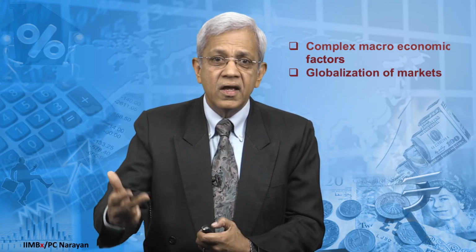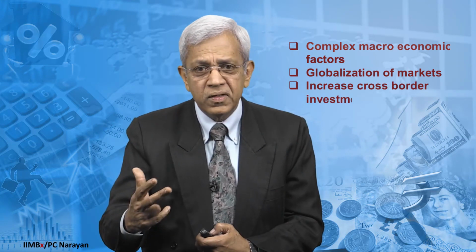While the basic principles on which the Dow theory was built hold true to this day, complex macroeconomic factors, globalization of markets, increased cross-border investments, etc., have posed several challenges to the Dow theory, requiring the analysis of many more factors that have potentially reduced the predictive accuracy of the Dow theory.